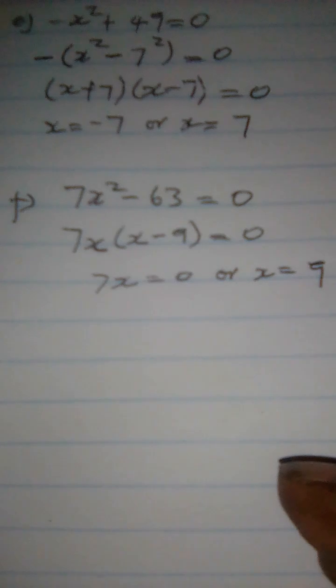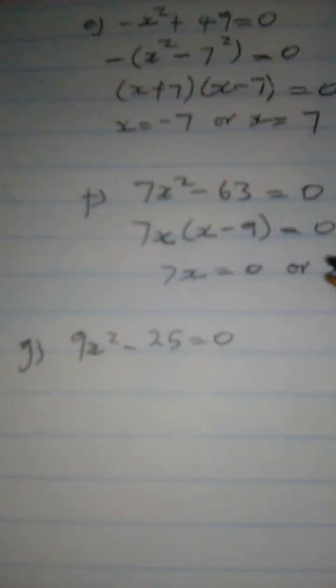Number G, it says 9x squared minus 25 equal to 0. Now, if you want to try this on your own, you can pause this video before I give you the correct solution.